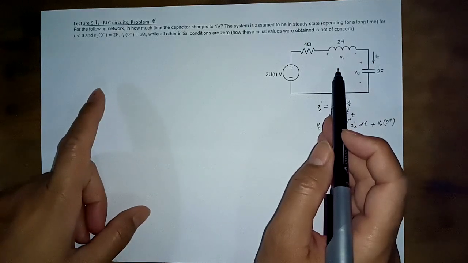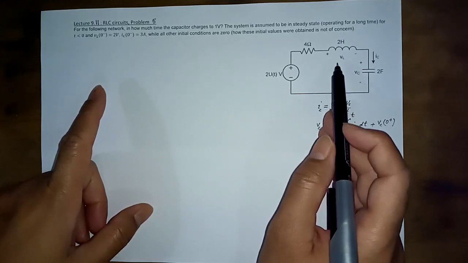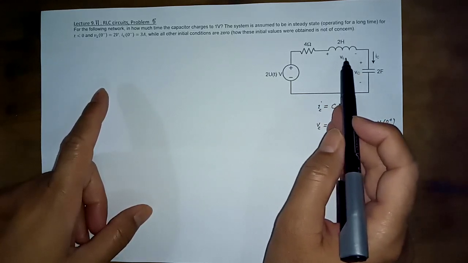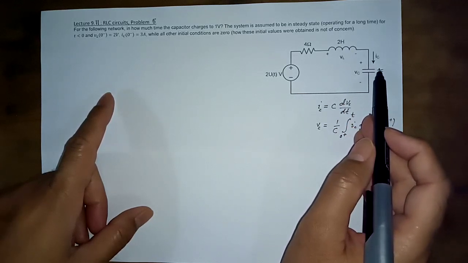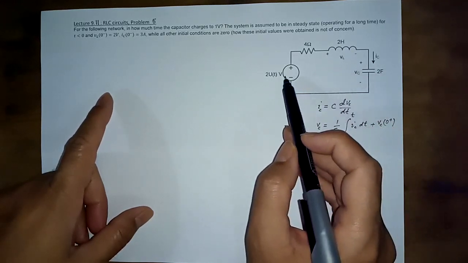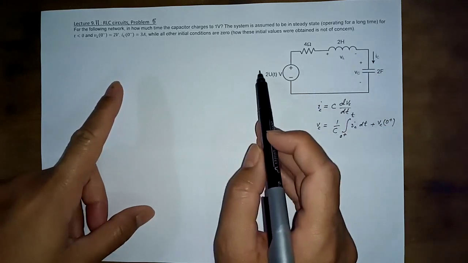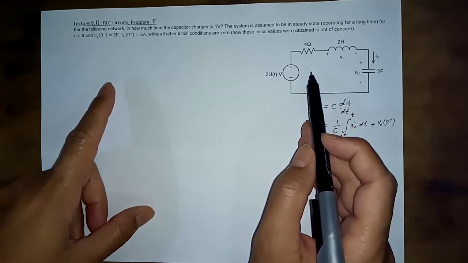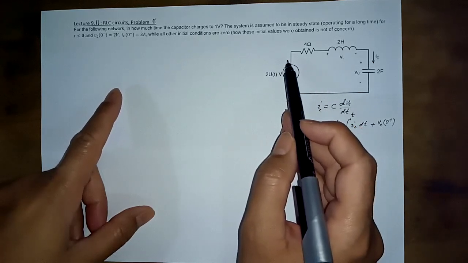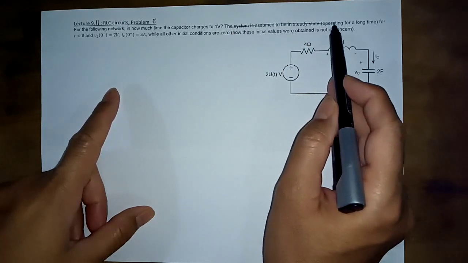However, the values given say that VL at 0 minus is 2 volts. We have 2 volts here, and the current through this capacitor before t equals 0 is 3 amperes. While all other initial conditions are 0, how these initial conditions were obtained is not of concern. So we have two conflicting things here. Actually, this should not have been written here.